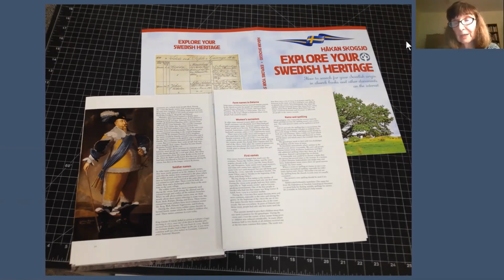It's over 190 pages in color, giving you information on how to work with ArkivDigital, lots of information about the different types of records and also some genealogy. So it's a great complement to your Swedish Roots and Cradled in Sweden. It's not a replica of either one of those books. Hopefully this will be ready for selling by sometime in November.